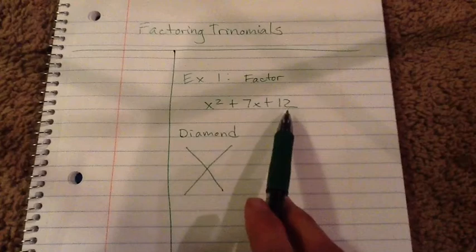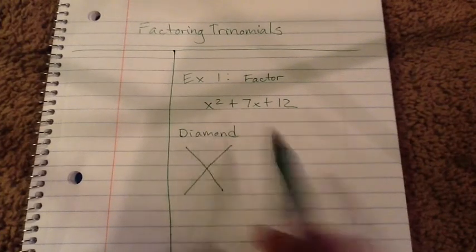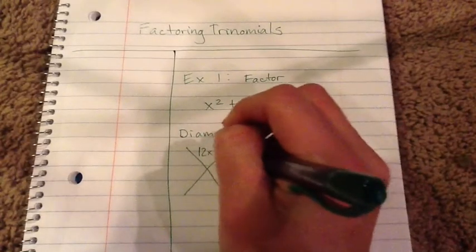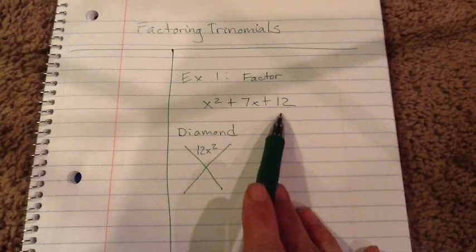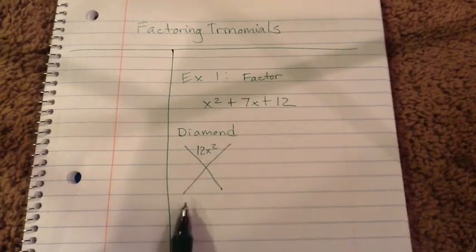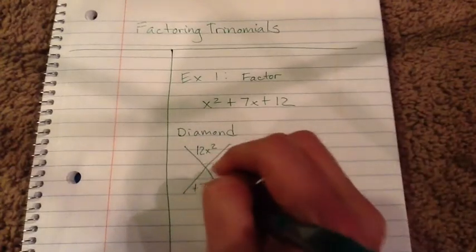Take the first and the last term and multiply them. So 12 times x squared is 12x squared, and you'll do that every time. Then you'll take your middle term. Notice it's written in standard form. It should always be in standard form. Take your middle term, use the sign that comes with it, and that goes in the bottom of your diamond.